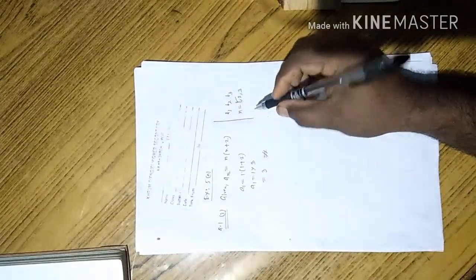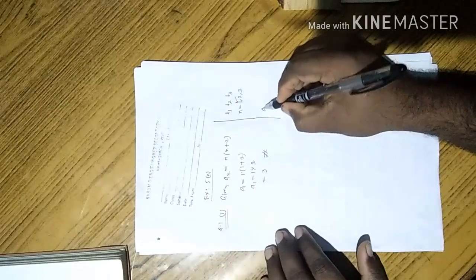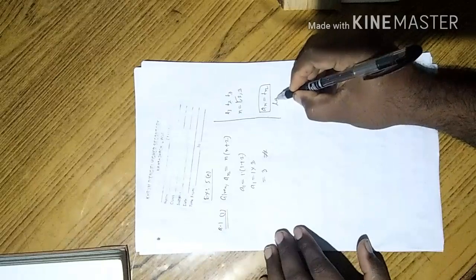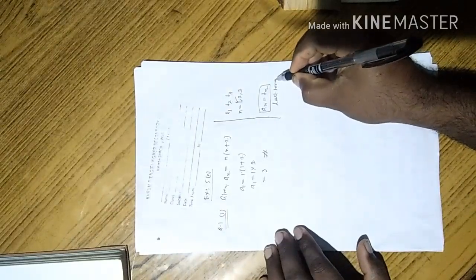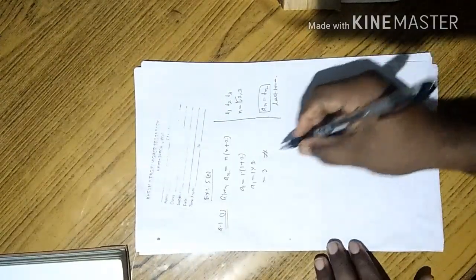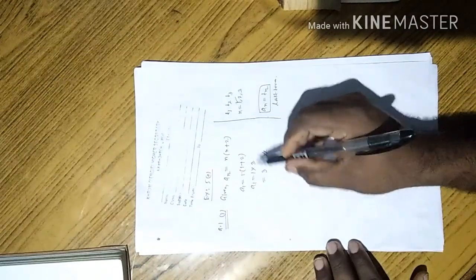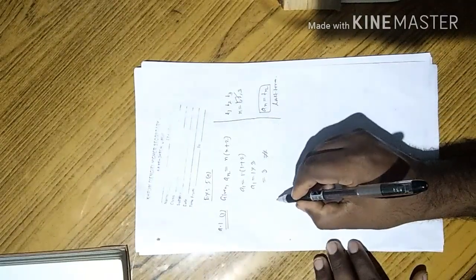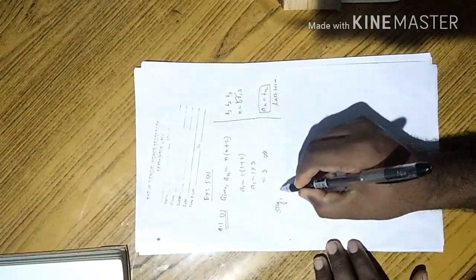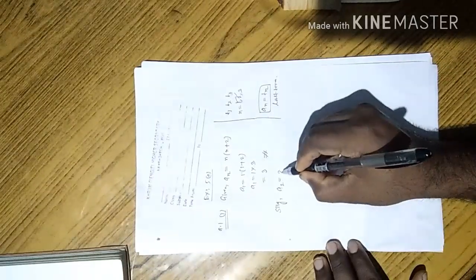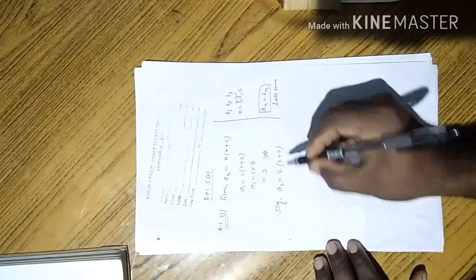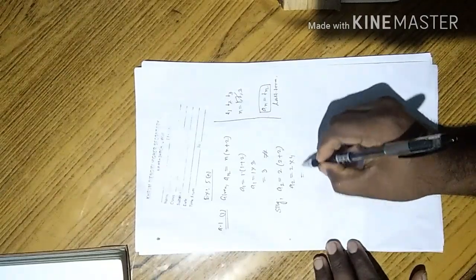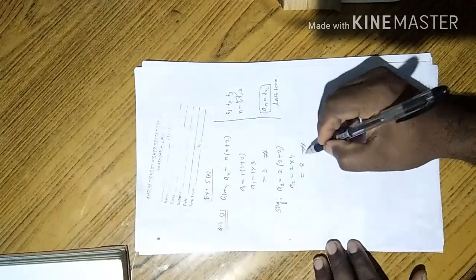One more thing I want to share with you: an or tn are both the same thing. So this is called the last term. So here you got the first term as 3. Next we will find the second term. Instead of n you write 2. Similarly 2 into 2 plus 2 is 4. 2 into 4 is 8. So you got the second term.